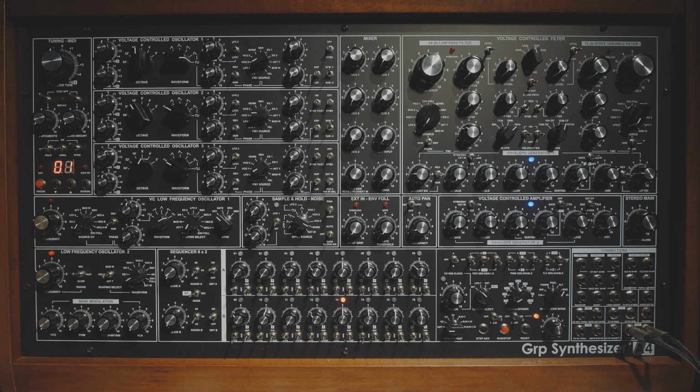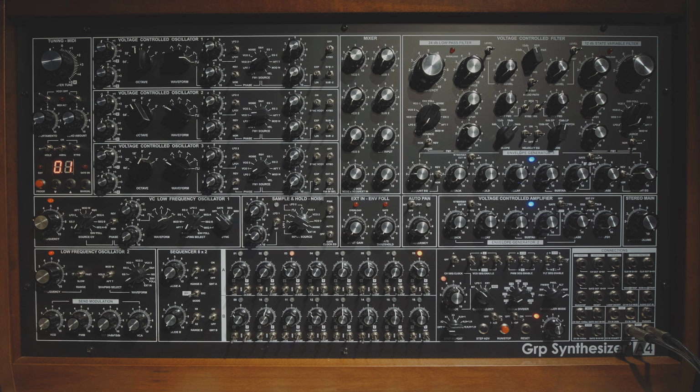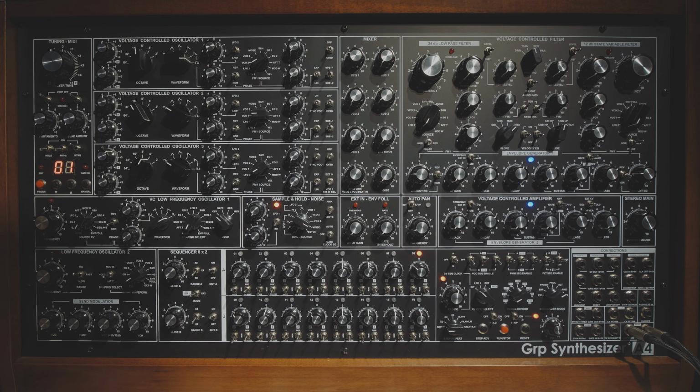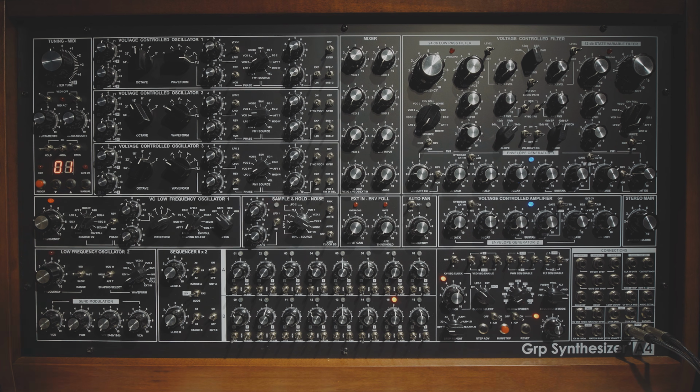Then we've got an alternate option, which is really cool. It's alternating between the first 8 steps and the second 8 steps. Then we've got random. And the last option is called trigger, and that's for applying an external trigger to the sequencer. I haven't got one set up here, so it's not going to do anything.